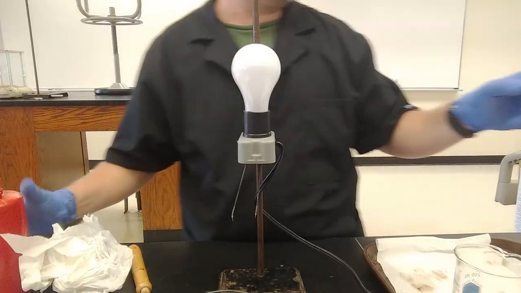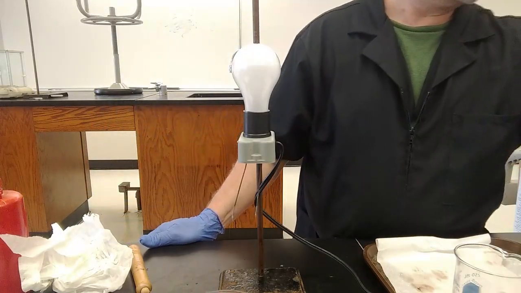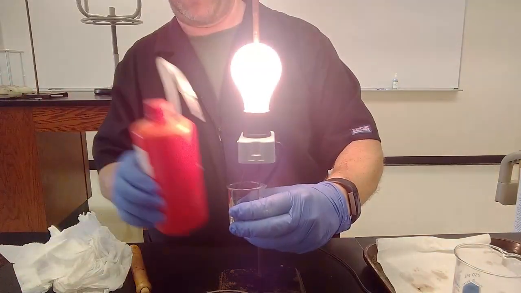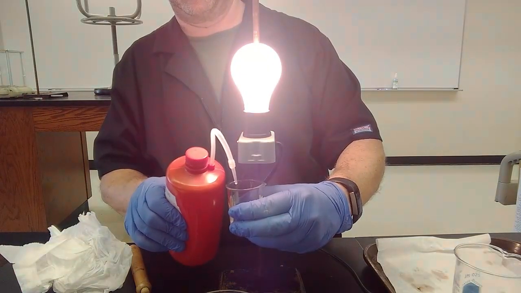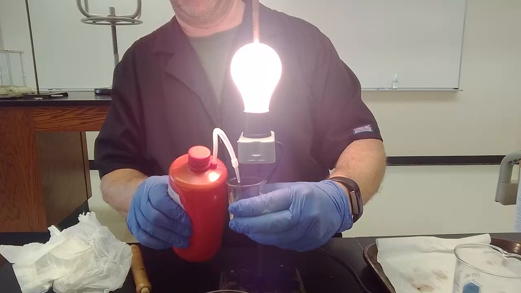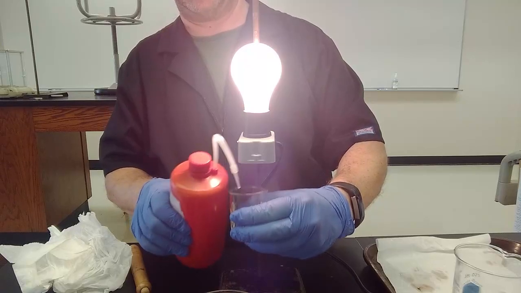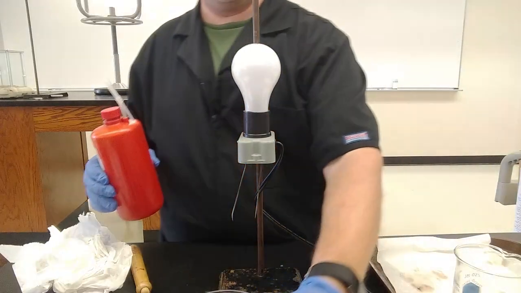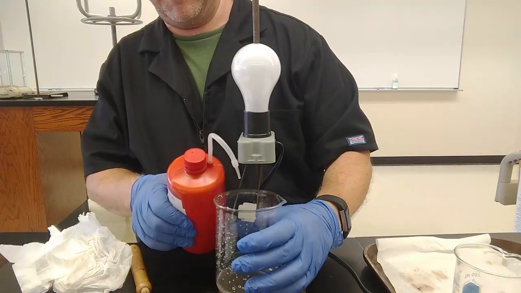If I add water to it, let's do it just for the sake of argument. I know I just cleaned the electrodes. If I add water, nothing. It's as bright as it's going to get to begin with. Adding water to a strong acid doesn't have any impact.